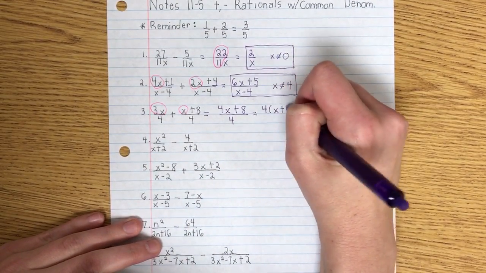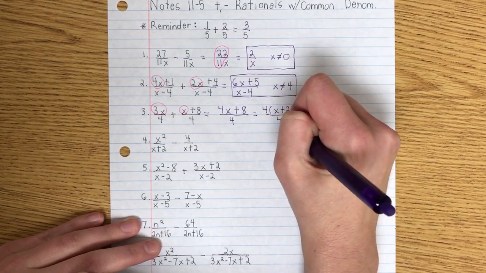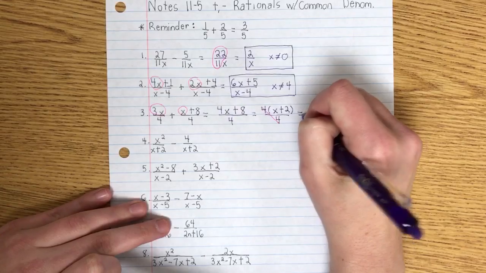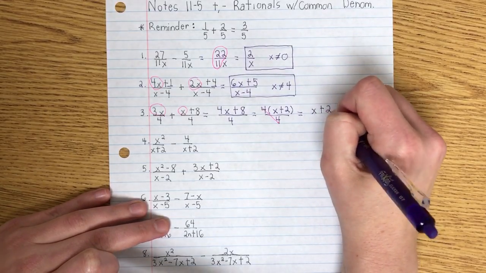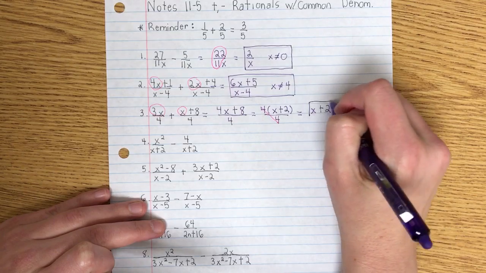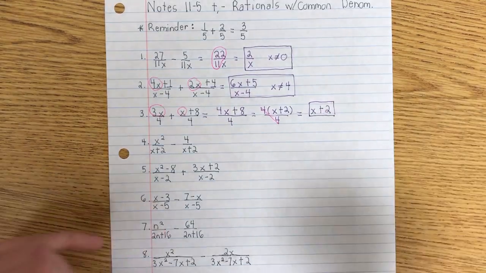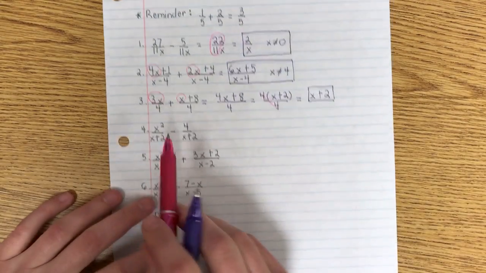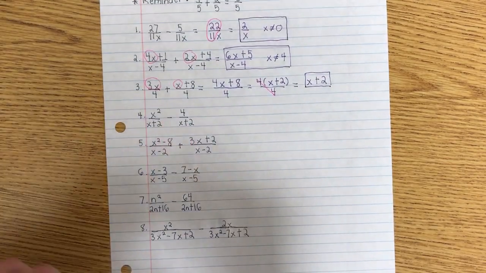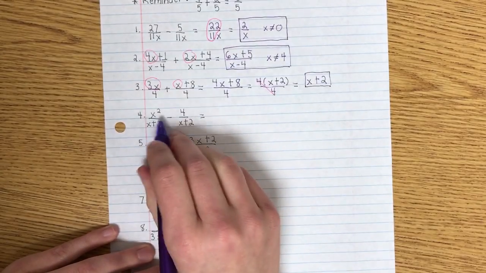I need to factor it out, gives me x plus 2 over 4. And then what do you know? My 4's cancel, and I'm left with x plus 2. And there's actually no restrictions on this one because there's no x in the denominator. So that's nice.